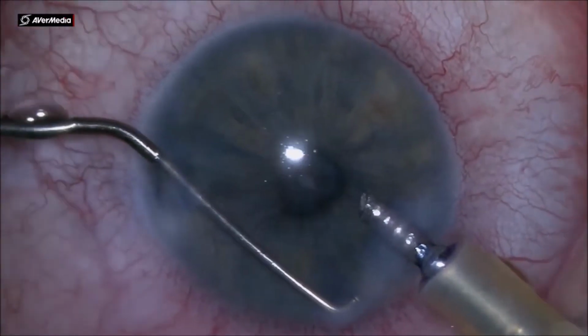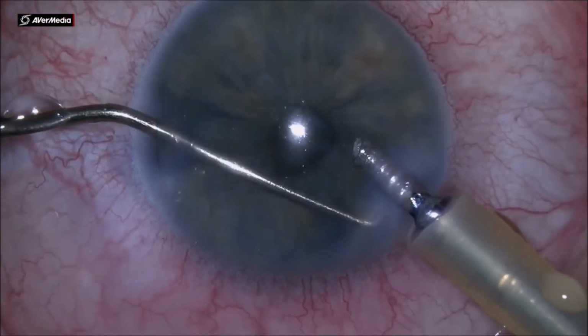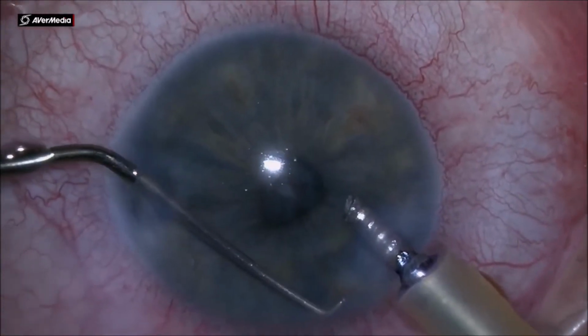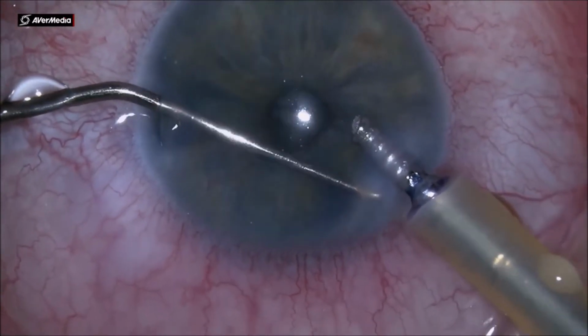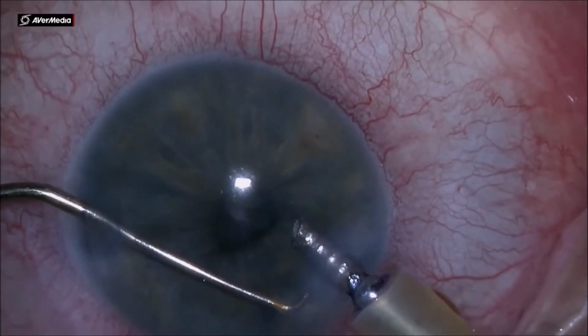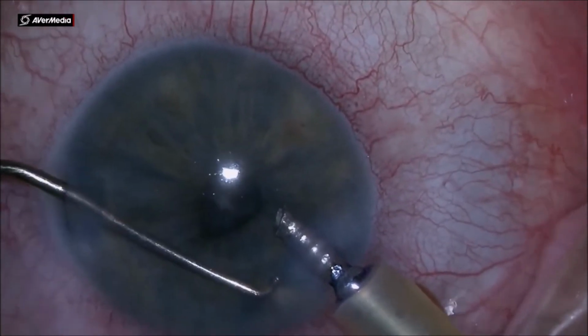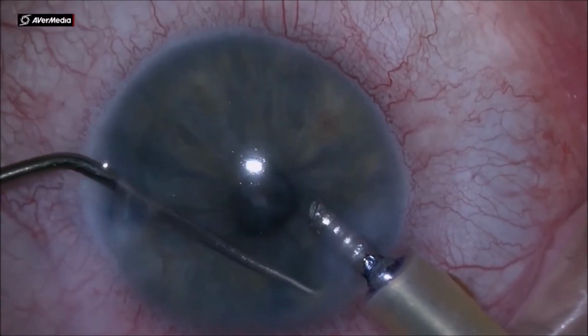But also in open angle glaucoma you have the phaco probe irrigating the anterior chamber, which will disengage the pigment from the trabecular meshwork.